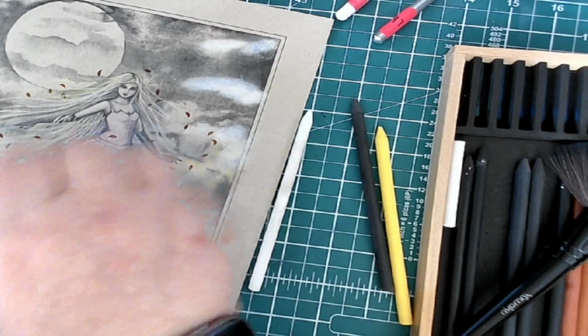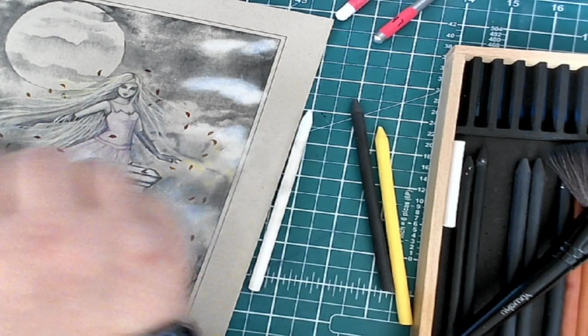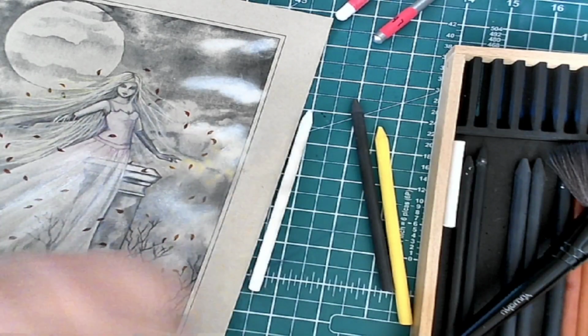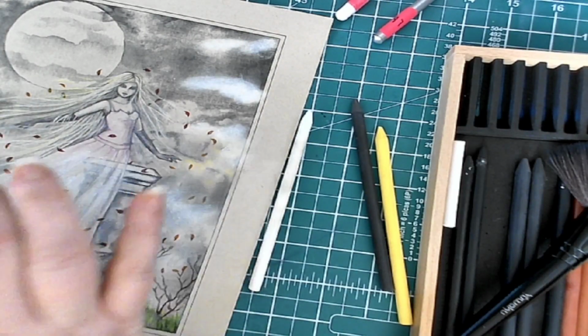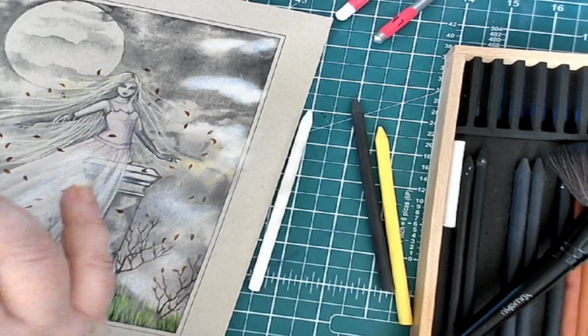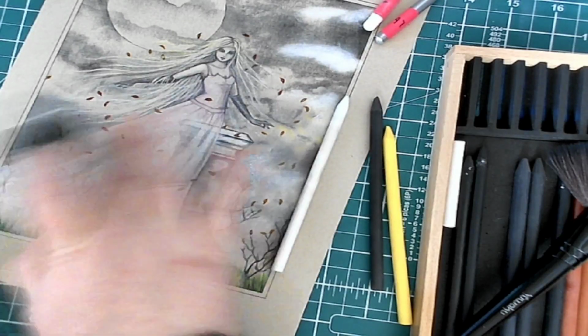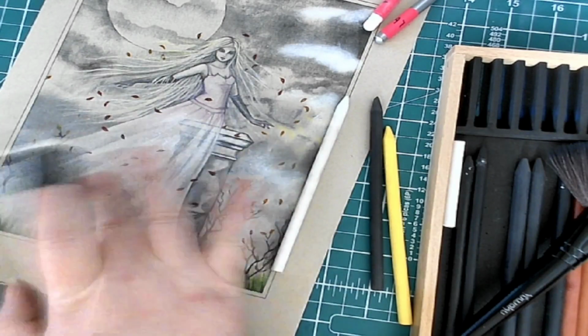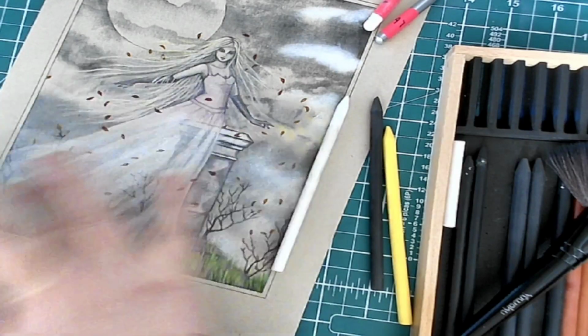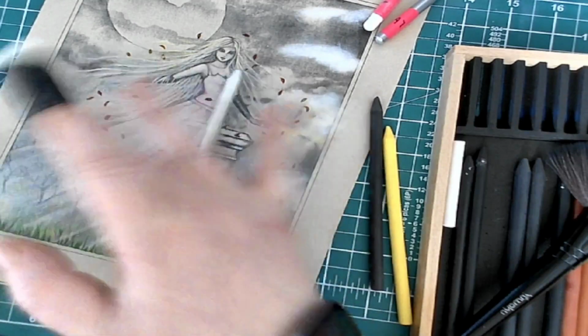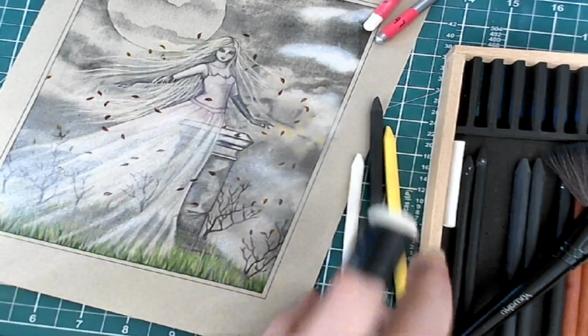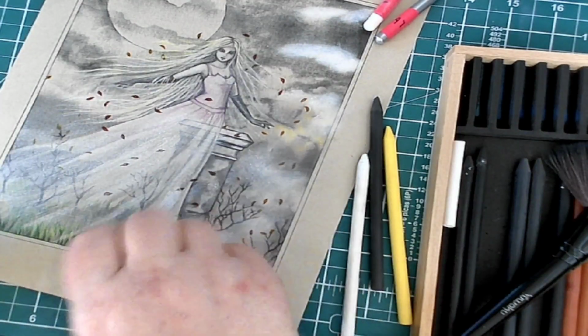So you can use it just to make it a little bit whiter if you choose to. Get that background a little bit more white behind her dress, that sort of thing.